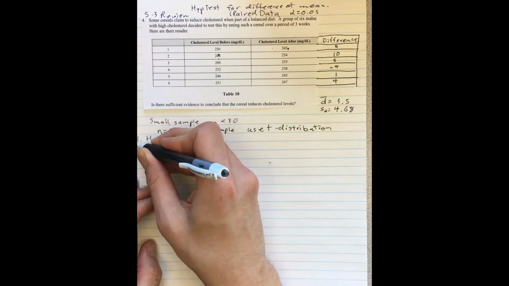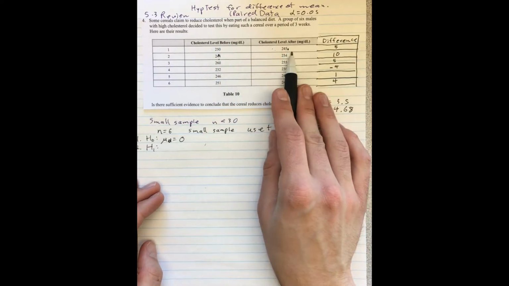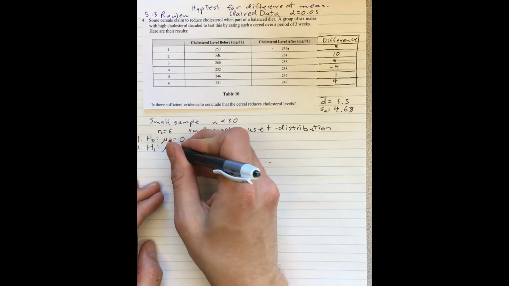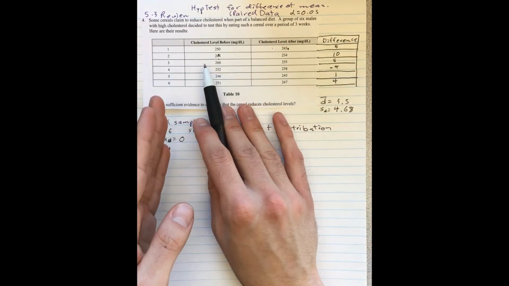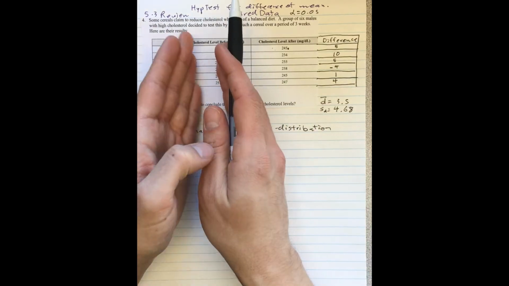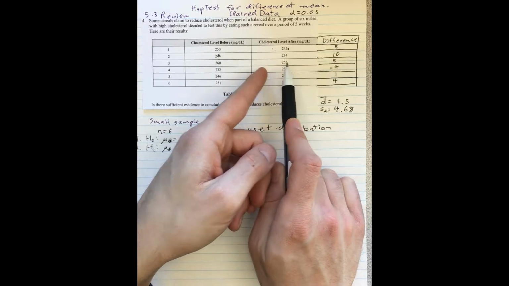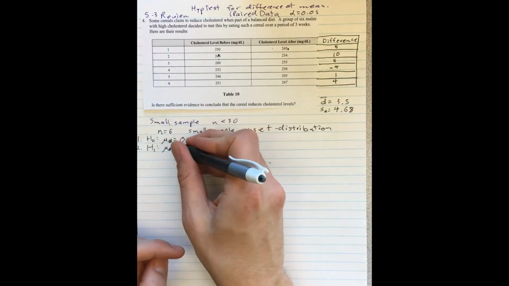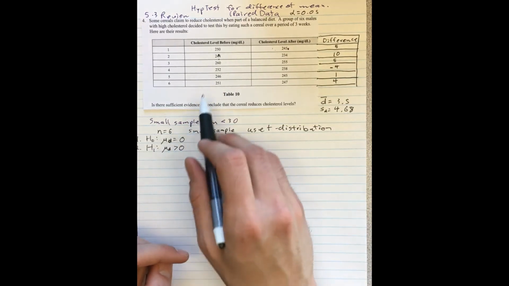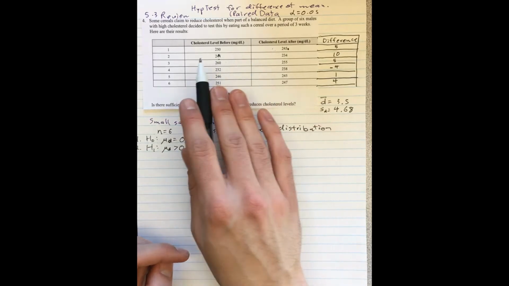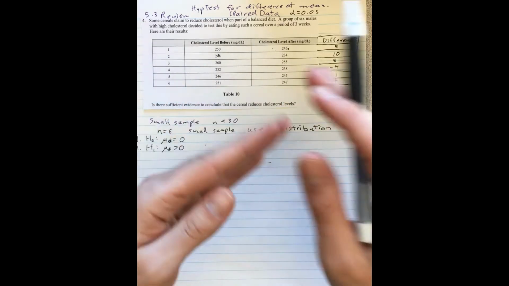Now H1, step 2. Now remember, the difference is we tested the cholesterol before and the cholesterol after. If this difference is cholesterol before minus cholesterol after, and we're trying to see if there was a decrease from before to after, then if there were a decrease, it would be a positive number. It would be bigger than 0 because again, we went before minus after. So before should be bigger than after because we should have reduced the cholesterol.